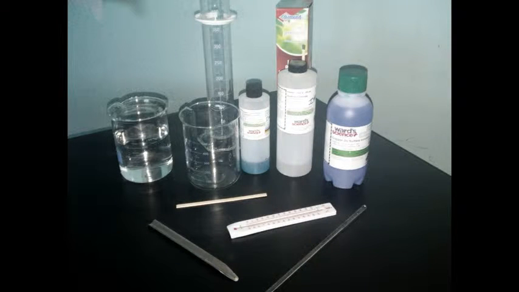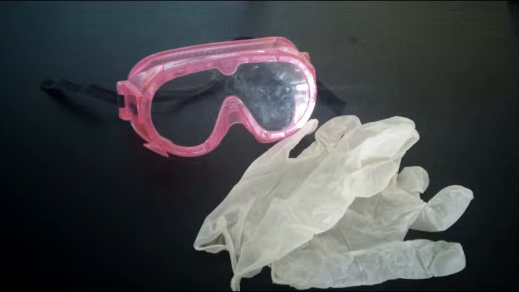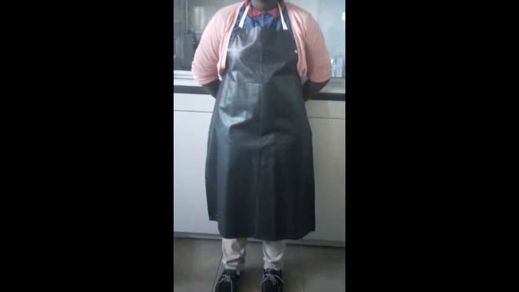my PBL project is how aluminum will undergo a single displacement reaction. My project materials were a beaker filled with distilled water, a graduated cylinder, a stirring rod, a thermometer, and of course, aluminum foil. My safety materials included goggles, gloves, and an apron.